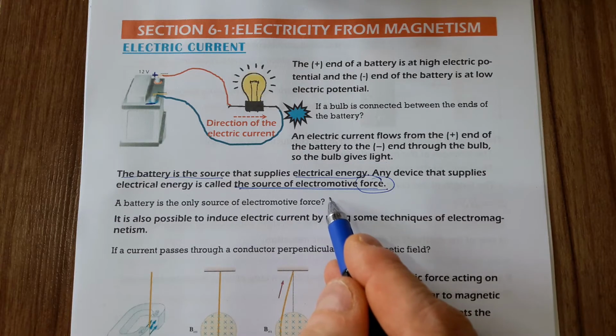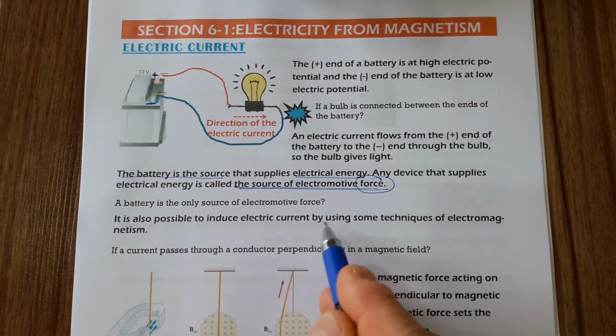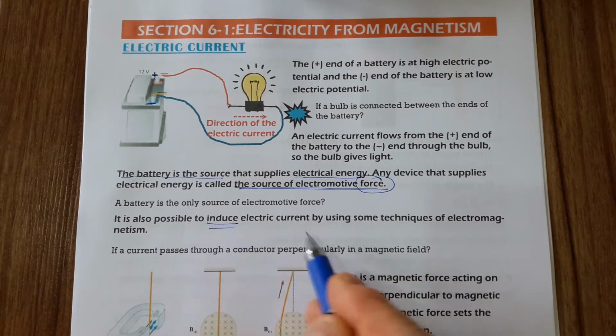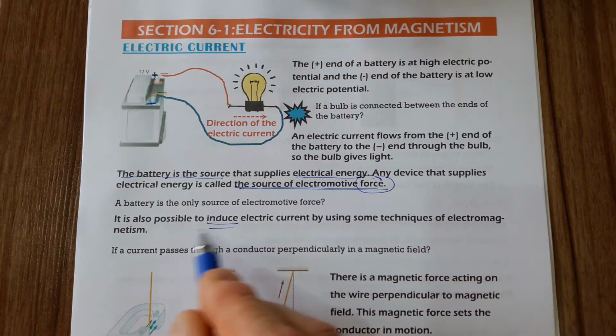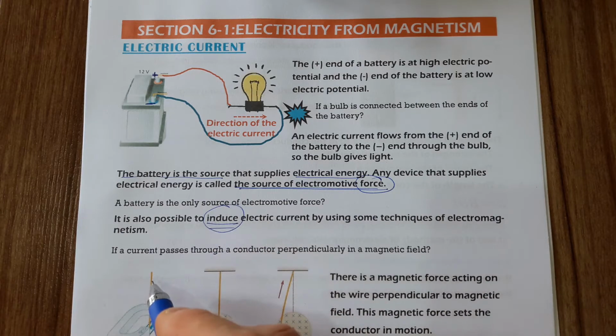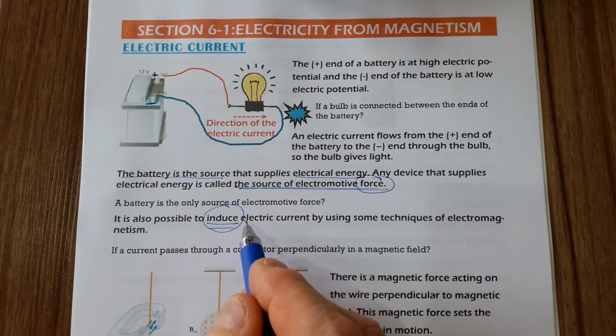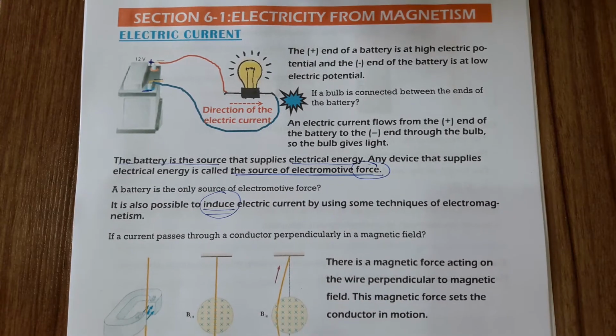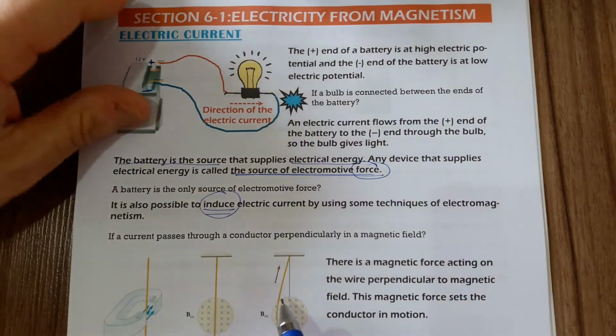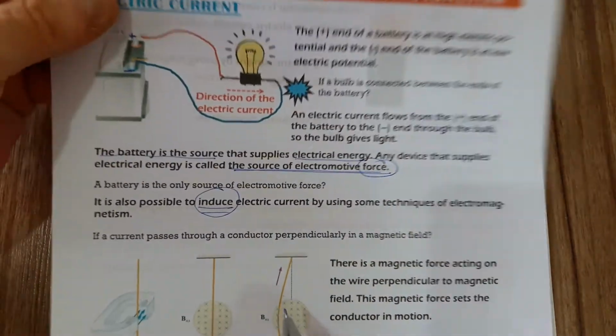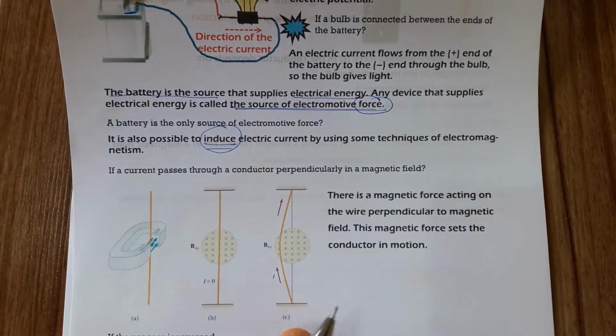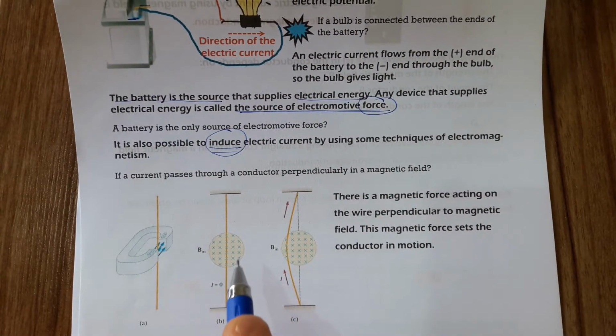Until now, you have learned only about batteries, DC sources, but it is also possible to induce electric current, or to produce electric current, by using some techniques of electromagnetism. When we say induce, you are going to understand it means produce. Now, before starting this section, I'm going to remind you of some information from chapter 5, and we are going to explain this section based on the information given in the previous section.